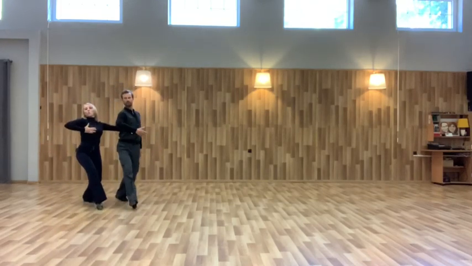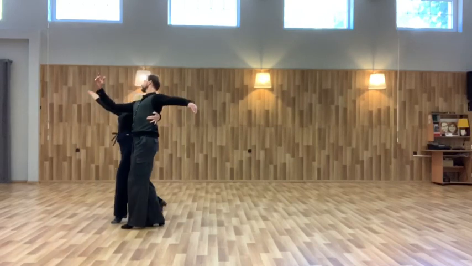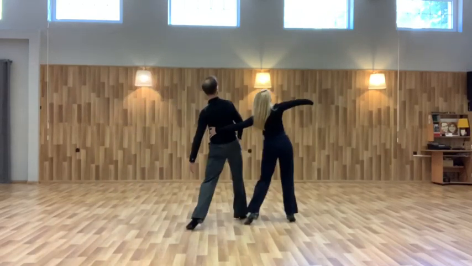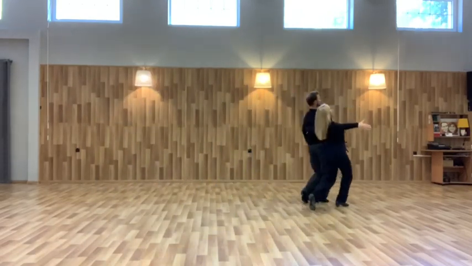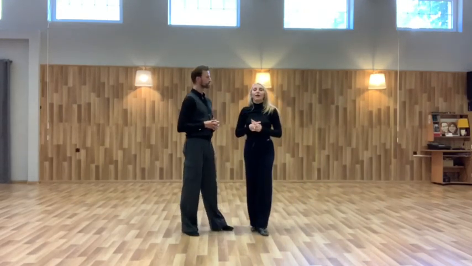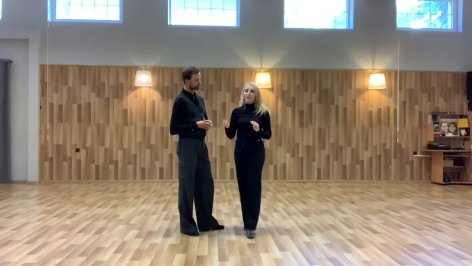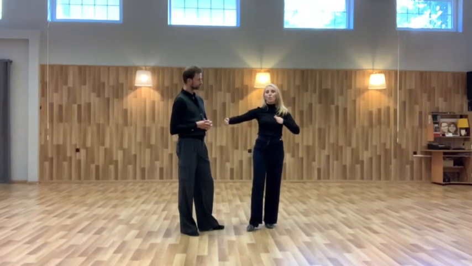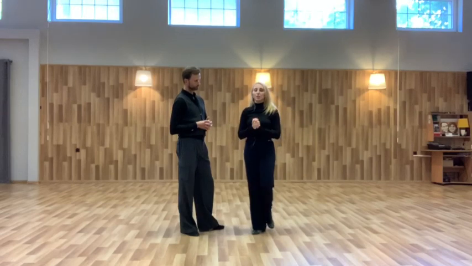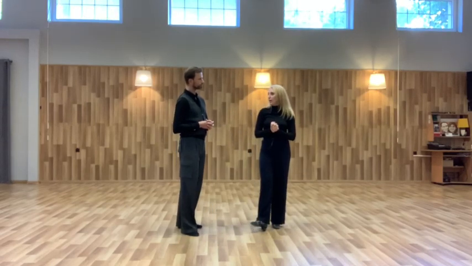And 1, 2, 3, 4, 5, 6, 1, 2, 3. We have one more little thing to talk about during those shadow positions. It's when we switch from one position to another position, how that lead should happen.